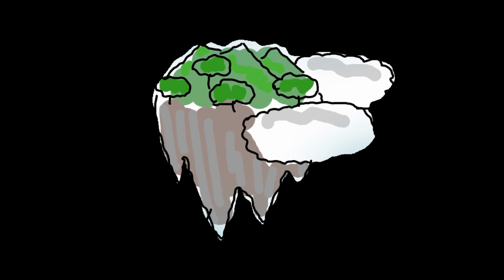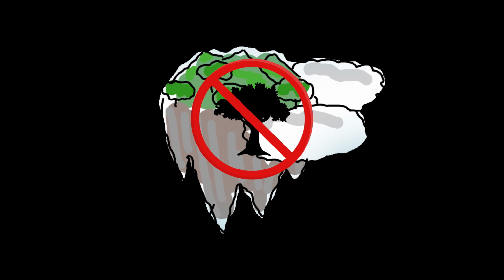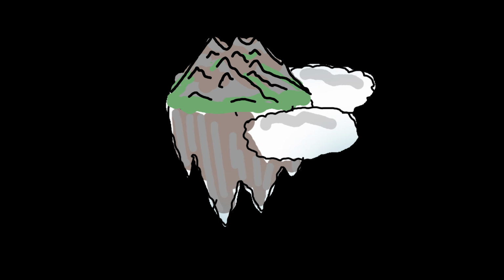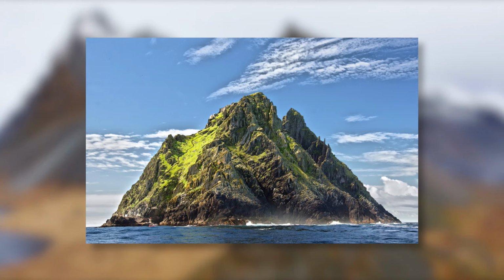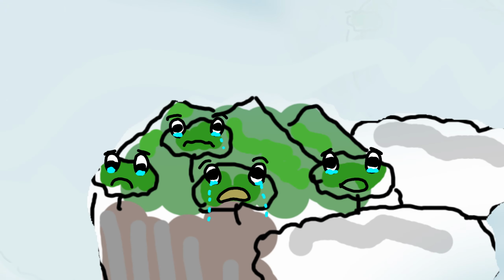Now on the third island I thought about not making any trees at all, but instead go for a more rocky terrain like you would know it from a mountain range. I've also found just the perfect picture for that idea, so sorry trees, not today.